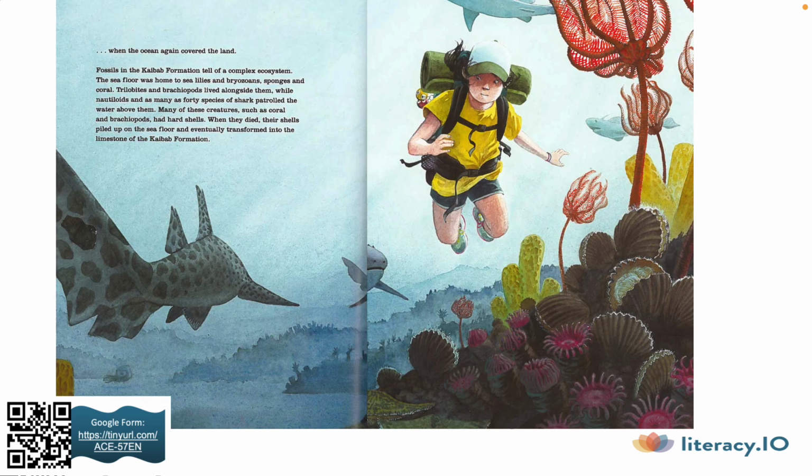When the ocean again covered the land, fossils in the Kaibab Formation tell of a complex ecosystem. The seafloor was home to sea lilies and bryozoans, sponges, and corals. Trilobites and brachiopods lived alongside them, while nautiloids and as many as 40 species of shark patrolled the water above them. Many of these creatures, such as coral and brachiopods, had hard shells. When they died, their shells piled up on the seafloor and eventually transformed into the limestone of the Kaibab Formation.